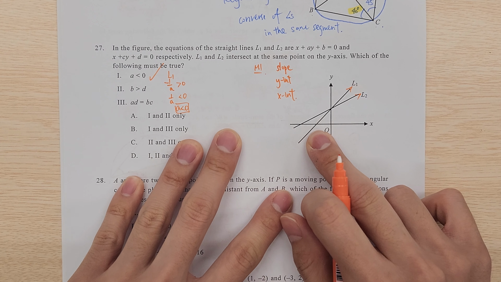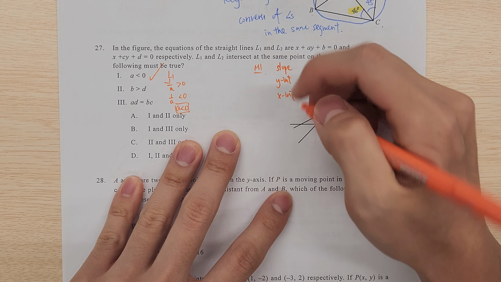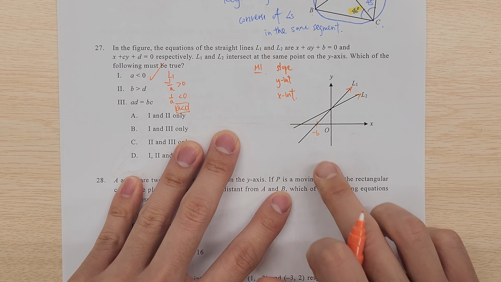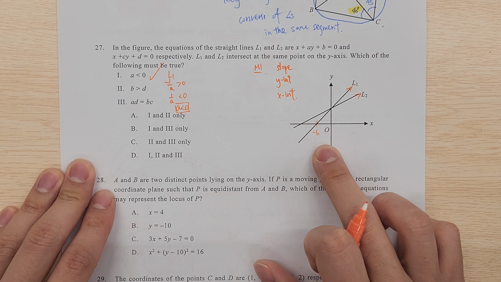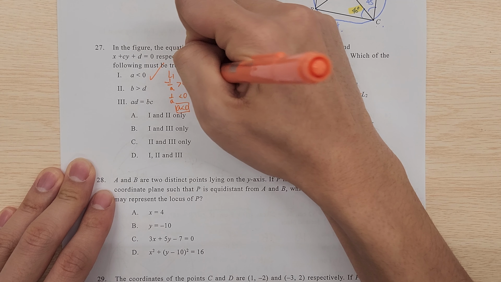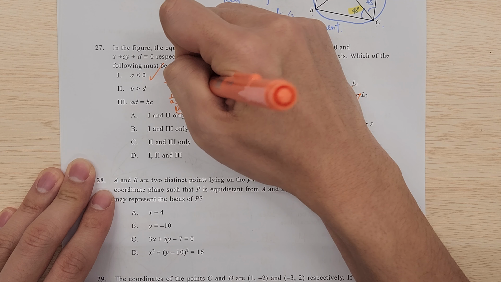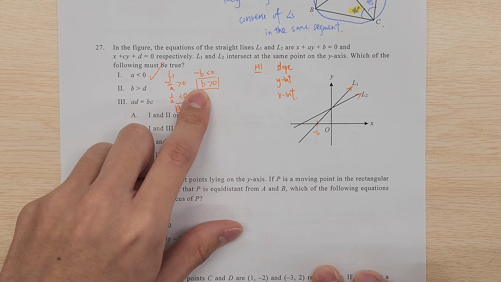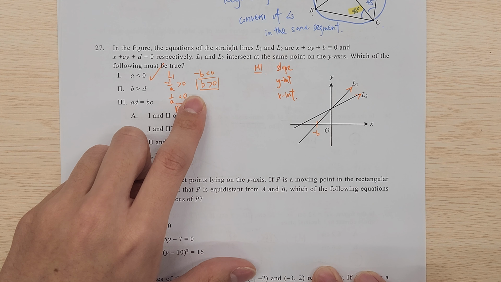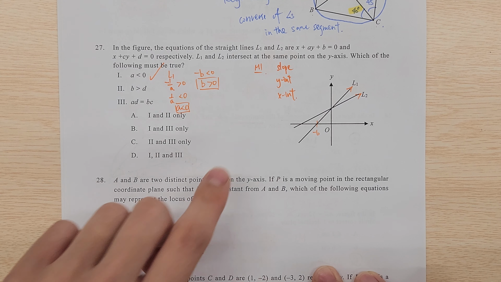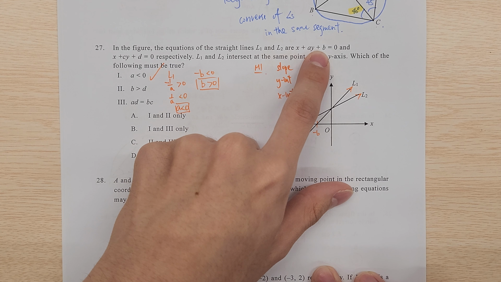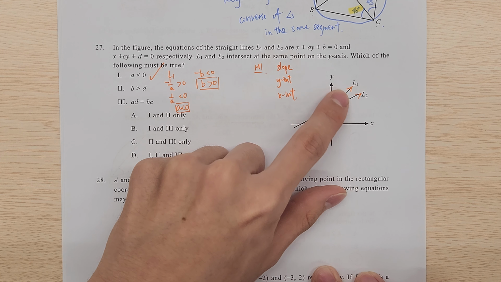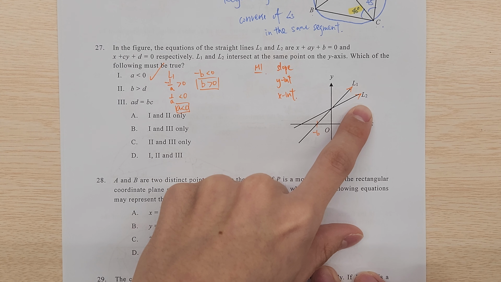And then when we are looking at the L1 x-intercept, we substitute y equal to 0, then we get negative b as the x-intercept of L1. So negative b will be smaller than 0. Therefore, b will be larger than 0. Circle it because you may use it later. And later on we look at the y-intercept, because it will be negative b over a, and we need to compare with L2.